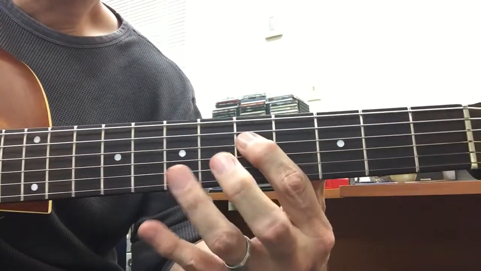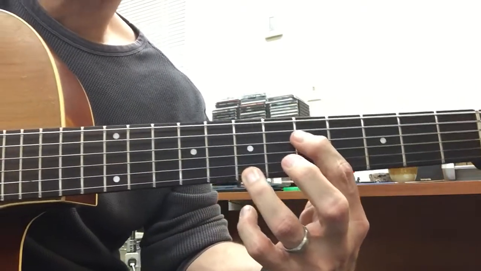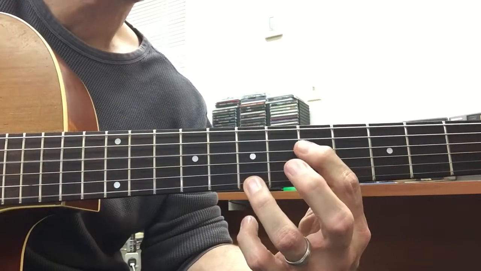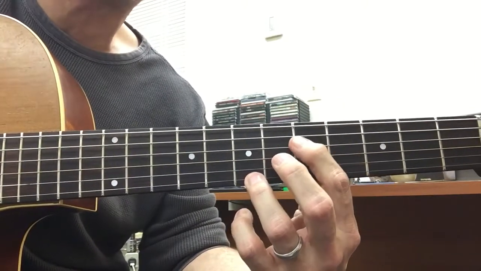Now if I put the G on the bottom and do the B way up top, that's called a 10, because it's 10 steps away. But I'm still talking about the same 2 notes.